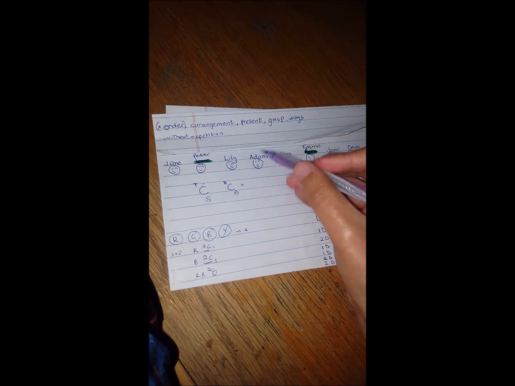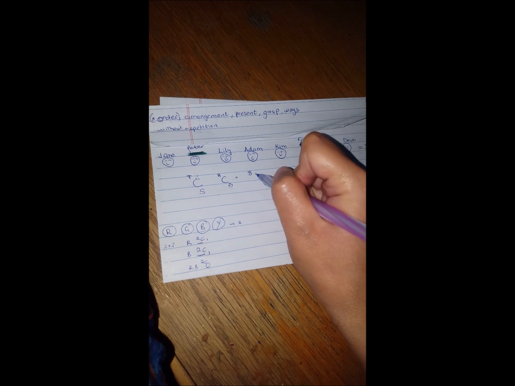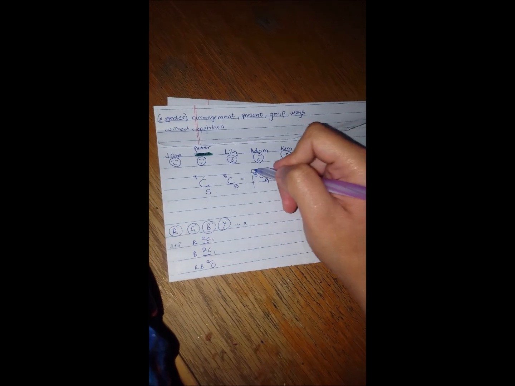We have to have the total on top and what we are selecting at the bottom. So what is our total? Our total is 8. So we're going to have 8 on top. And we're going to select. How many students are we selecting? We're going to select only 4 because we want 4 students to present in the assignment. That means we're going to say 8C4. And you just plug this in your calculator.